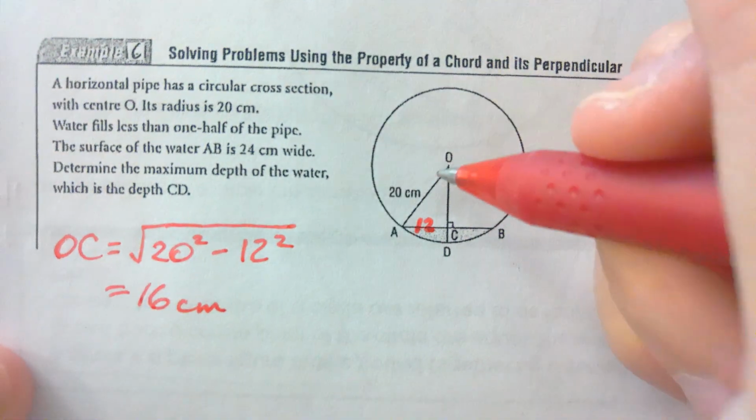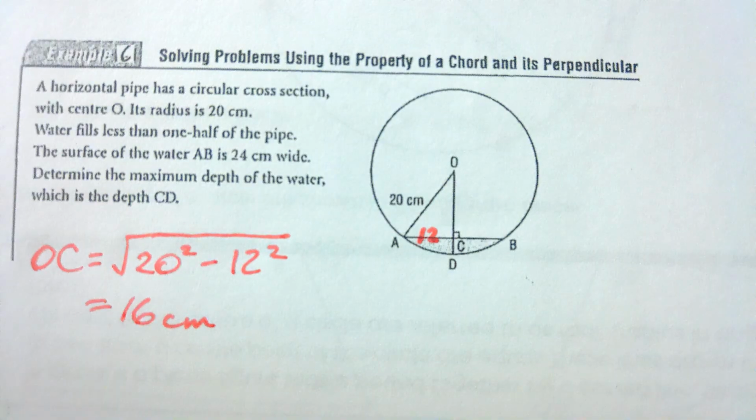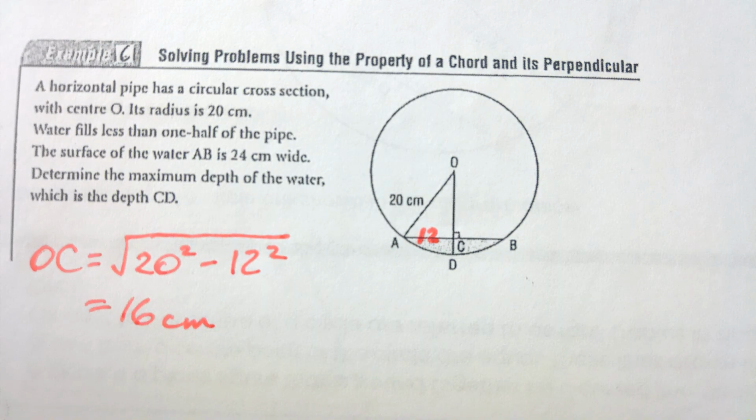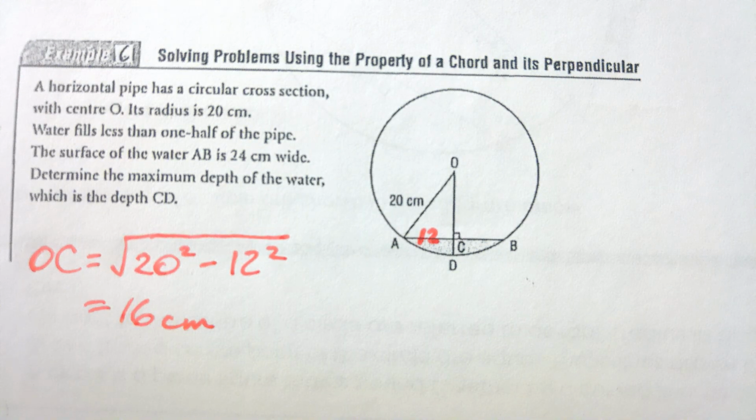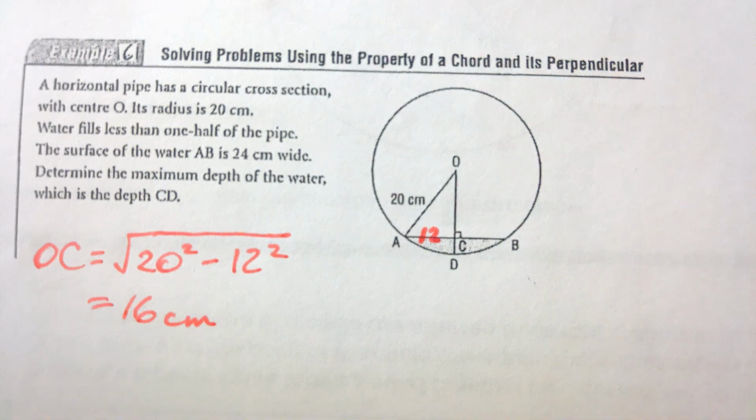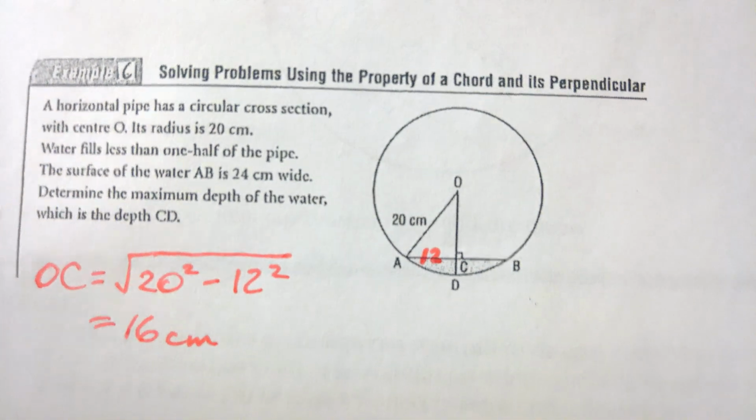Okay, so OC is 16, but how does that help me find CD? If you stop here on the quiz, you'll get 1 mark. Because we know the radius is 20, so we can do 20 minus OC. Yeah, you're on the right track.